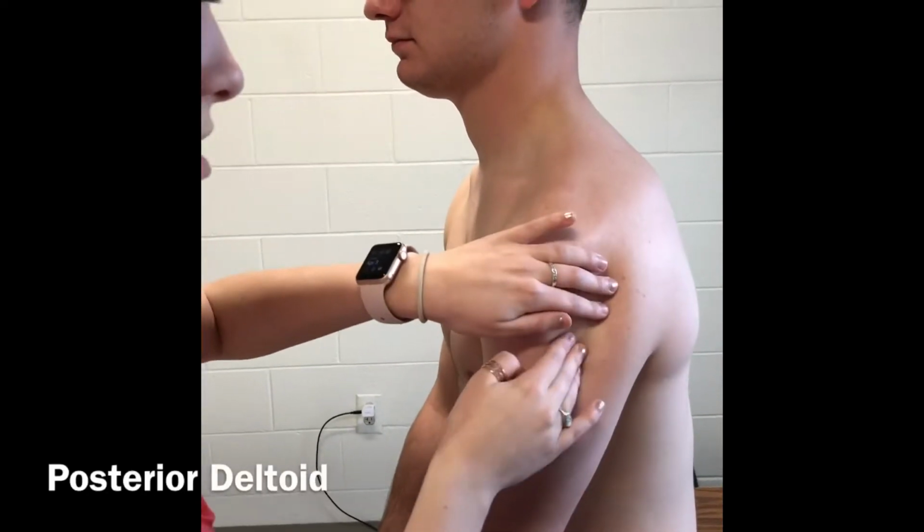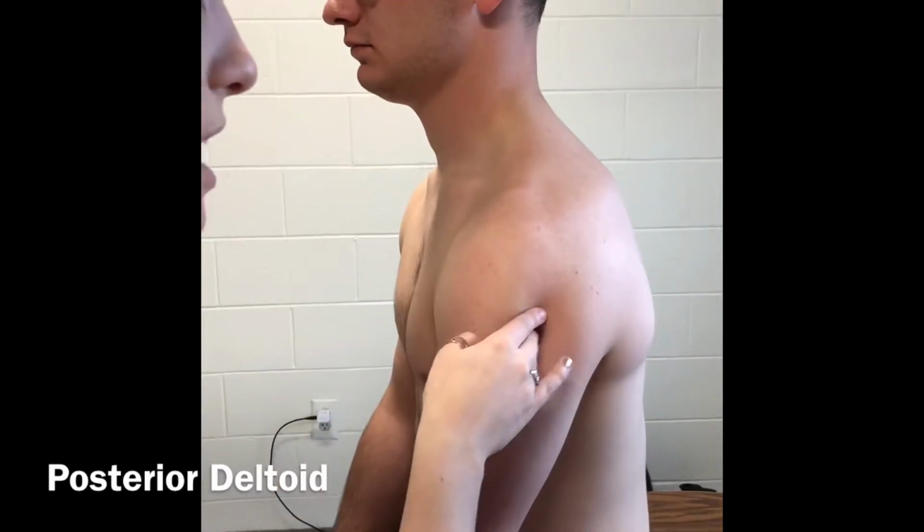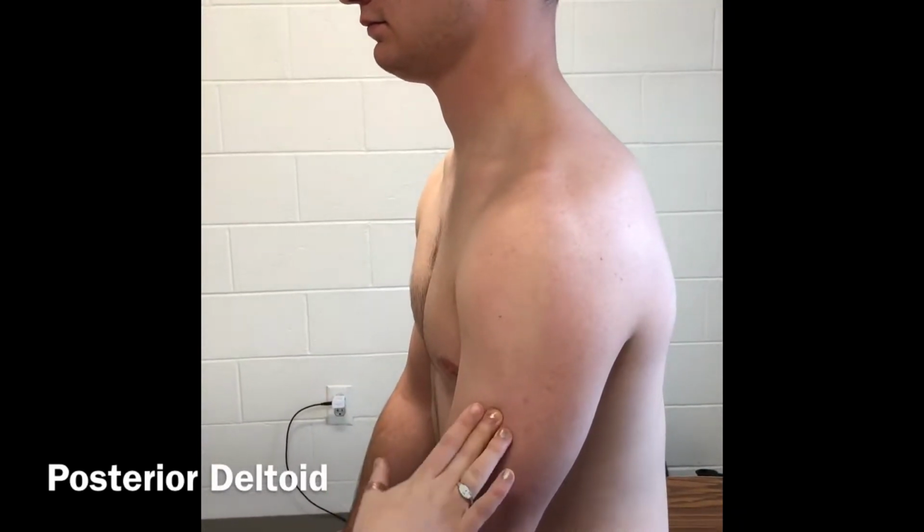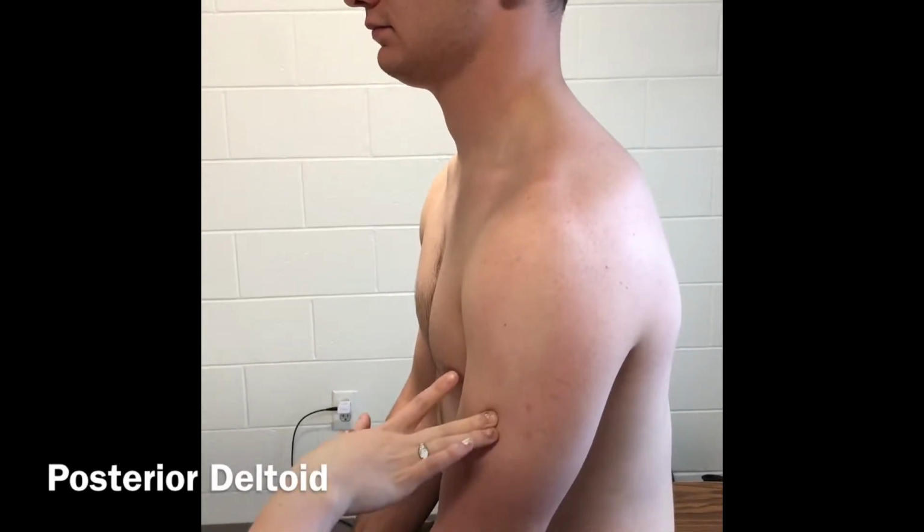Now we have posterior deltoid. Its origin is the scapular spine. It inserts at the deltoid tuberosity, and it does humeral extension, horizontal abduction, and external rotation.